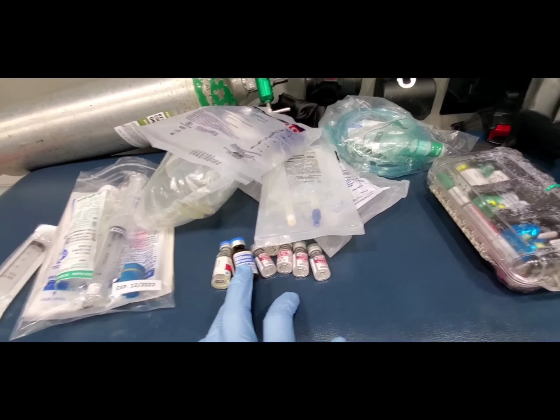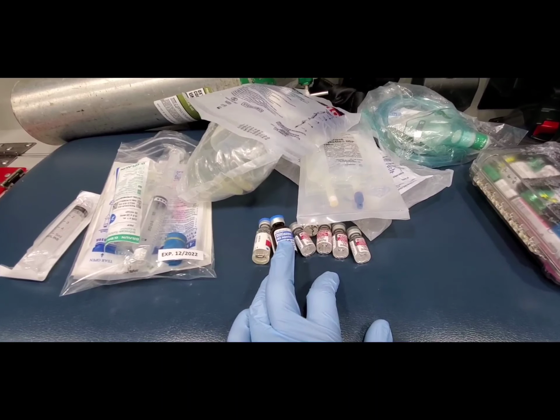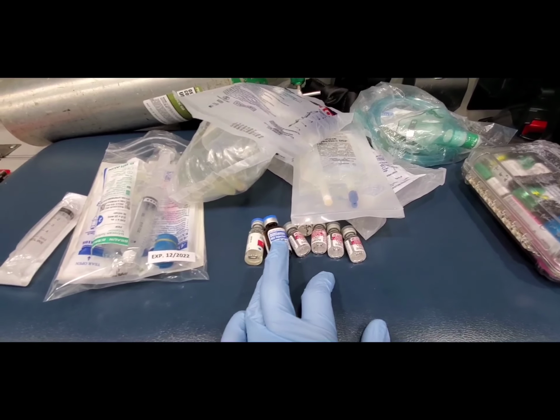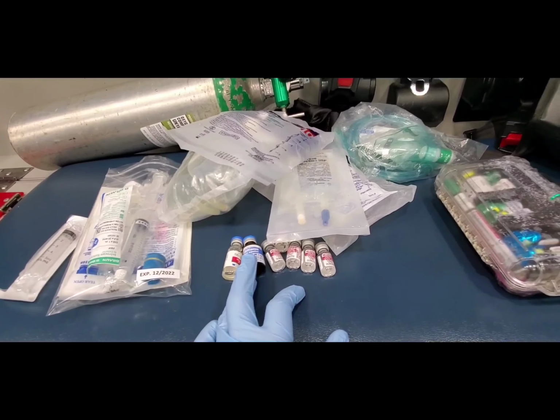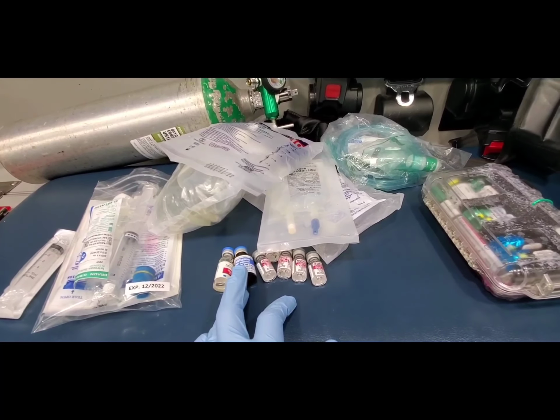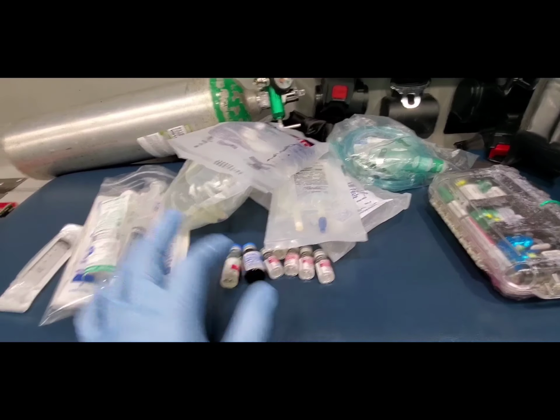and you call online medical control for diltiazem, 0.25 milligrams per kilogram, slowly, if the blood pressure is normal. If the blood pressure is not normal, and the patient's unstable, then you could go ahead and bypass these things or do that simultaneously as you cardiovert.